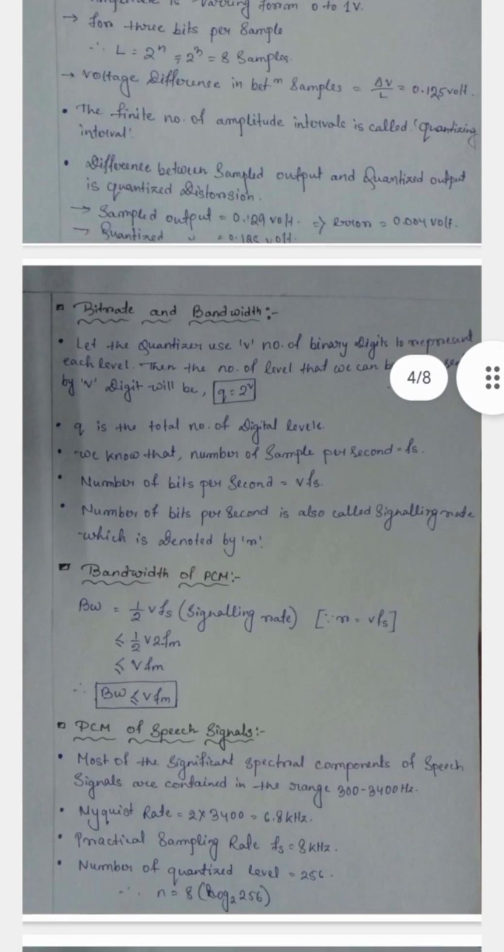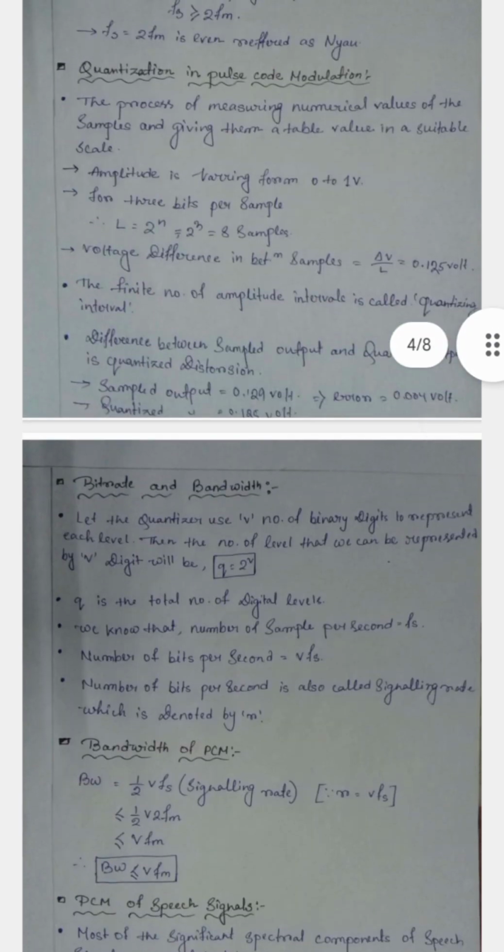Quantization in pulse code modulation. It is the process of measuring the numerical values of the samples and giving them a tabled value on a suitable scale. Amplitude is varying from 0 to 1 for 3 bits per sample, so our bits are 3. So our number of levels will be 2 to the power n, or 8. Quantization means an approximated value, or a rounded value. It is the rounded value of the signal.